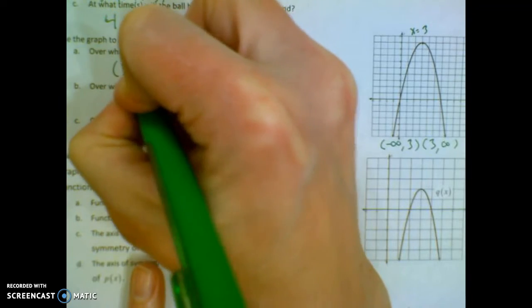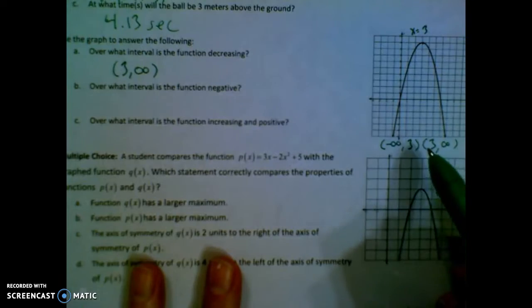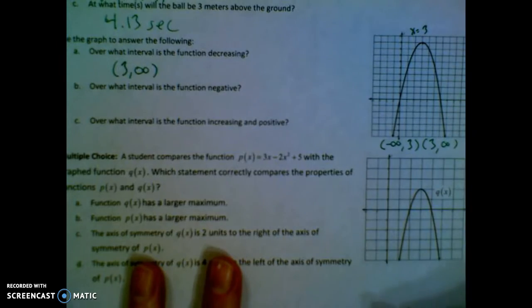This is kind of a 50-50 guess. It's just either negative infinity to that number, or that number to infinity. It's just one or the other.